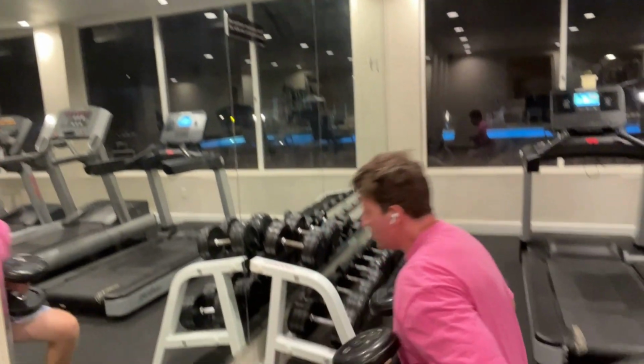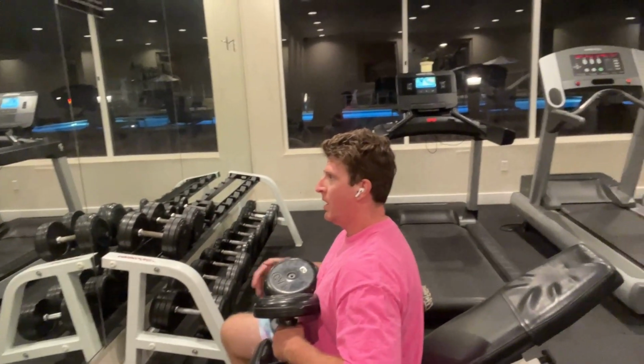Older muscle. Muscle function is reduced in older adults.